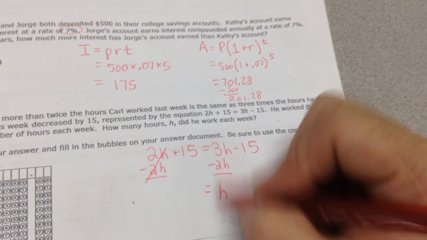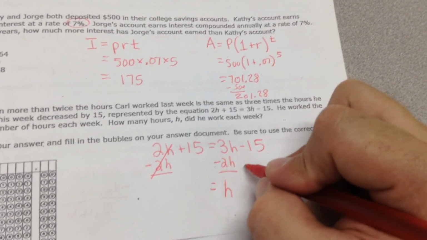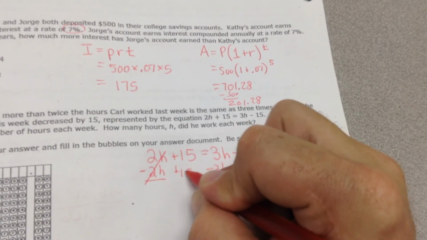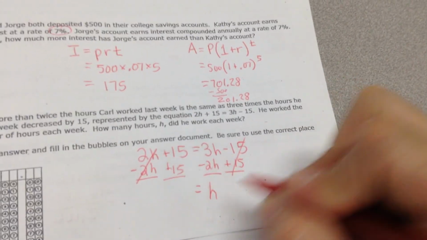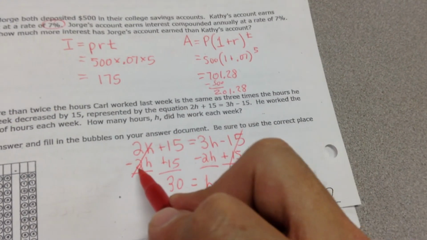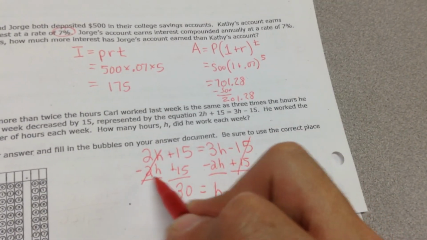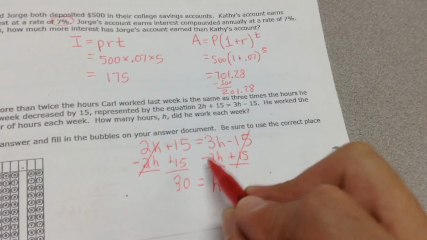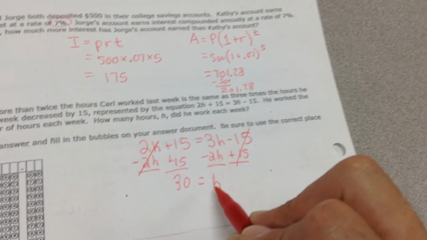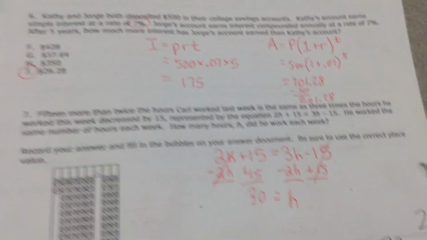So that tells me I've got my h's over here. I want to get my numbers to the other side, so get rid of this minus 15. I'm going to add 15 and add 15. That cancels that out. Gives me an answer of 30. Since I know this looks the same, negative 2h plus 15 on this side, negative 2h plus 15 on this side, I know I did everything correctly. I get an answer of 30, and you would then bubble that in.